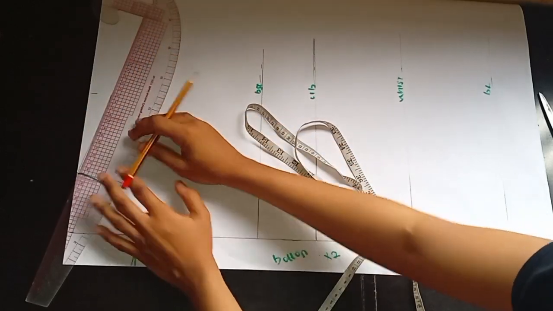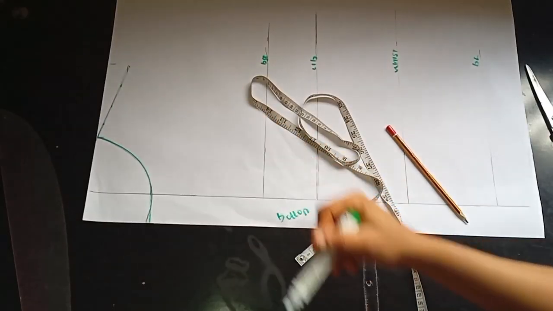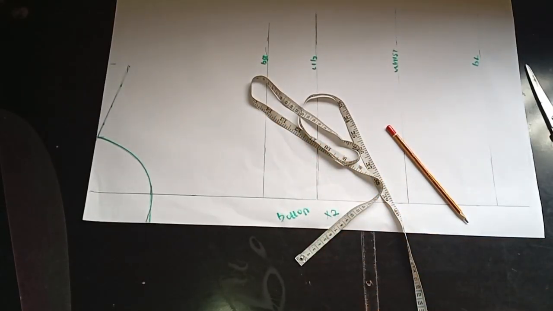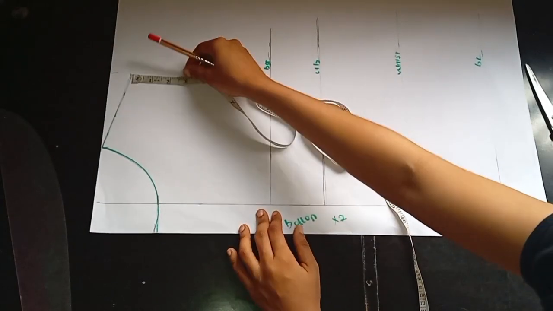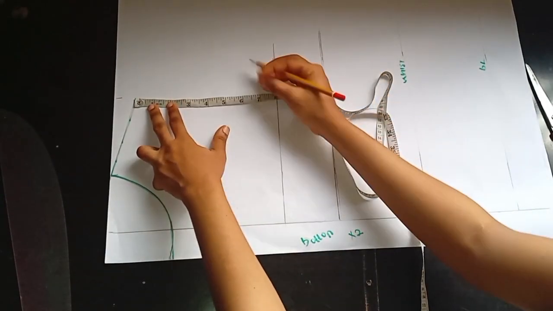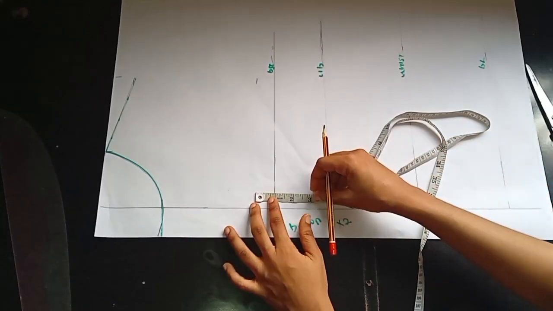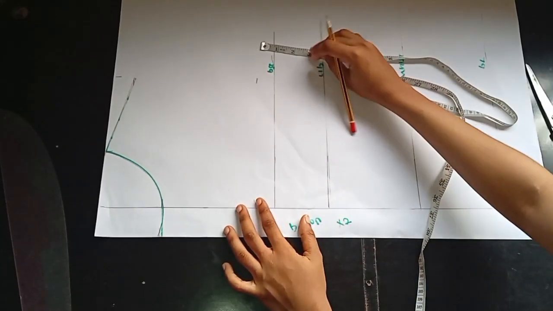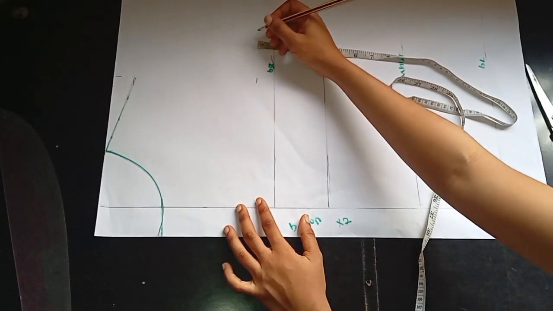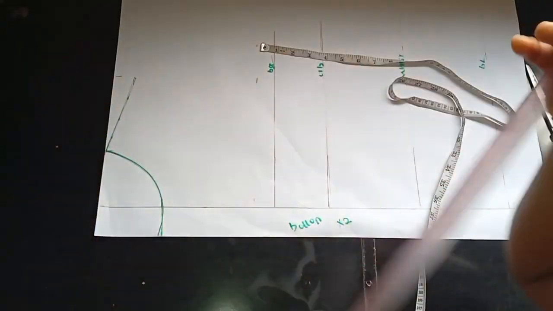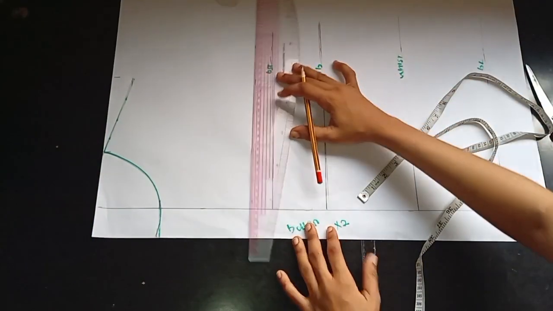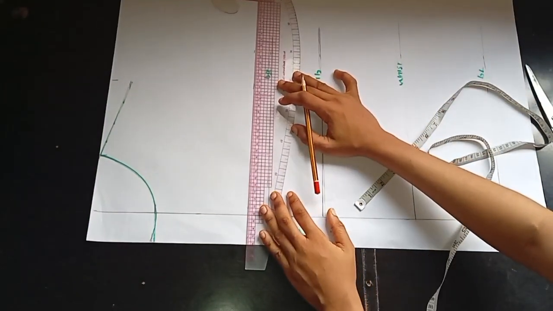After I'm done connecting to my shoulder slope, the next step is to find your chest line. To find your chest line, it is your bust circumference divided by 6 plus 1.5 inches. What I have is 7 inches. I'll take the measurement I have there, replace it here. After marking that, I'm going to place my ruler and draw out a straight line at this point.